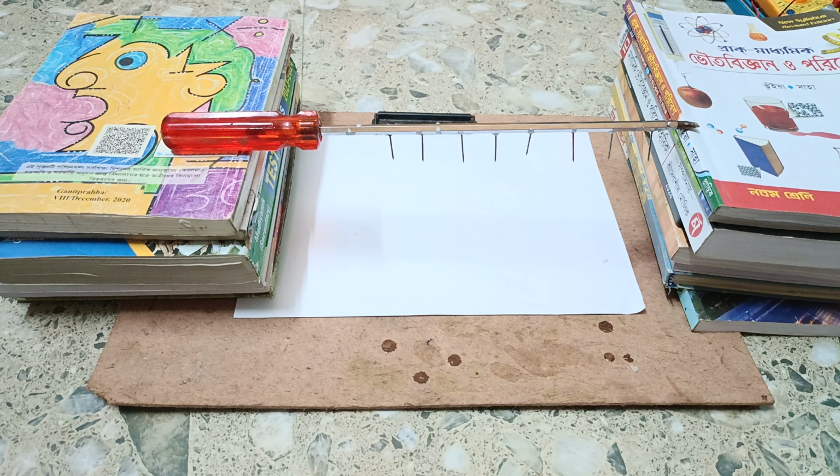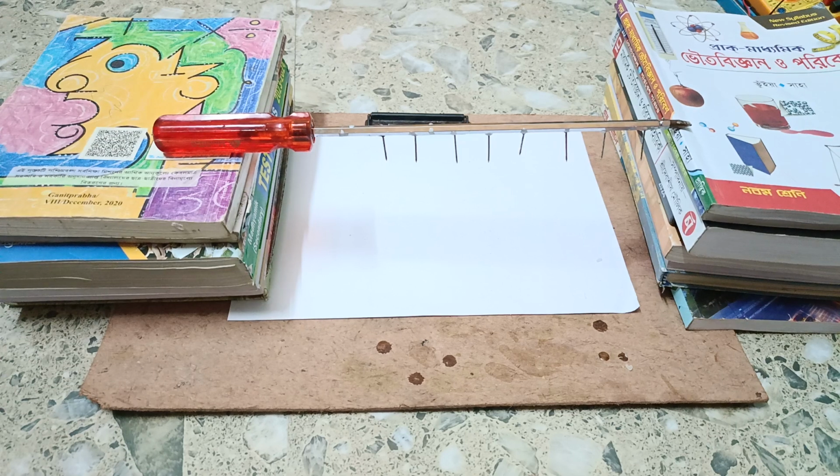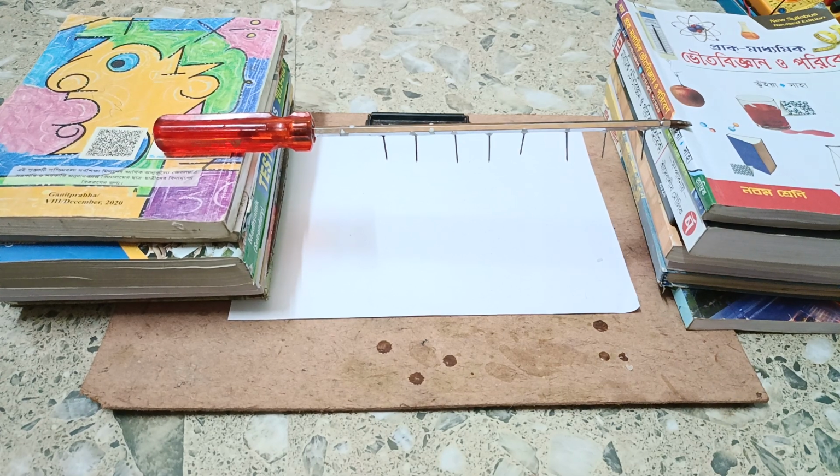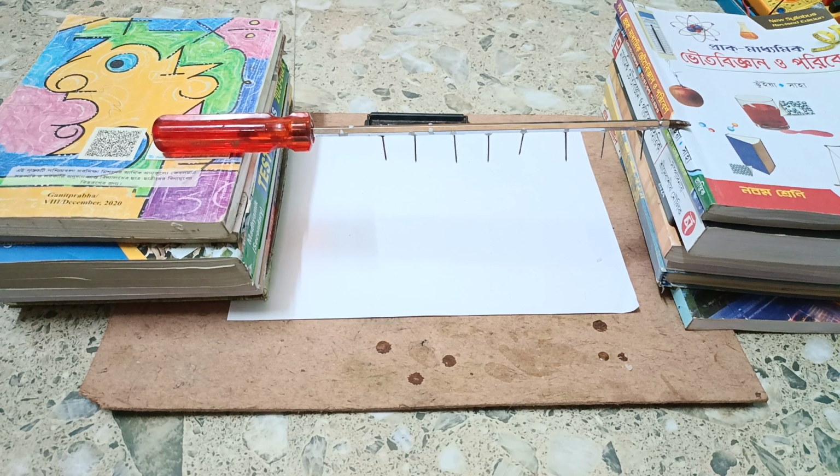Now I will explain what conduction is first. Conduction generally takes place in solids, or you can say in metals generally. Now, what is the definition of conduction?